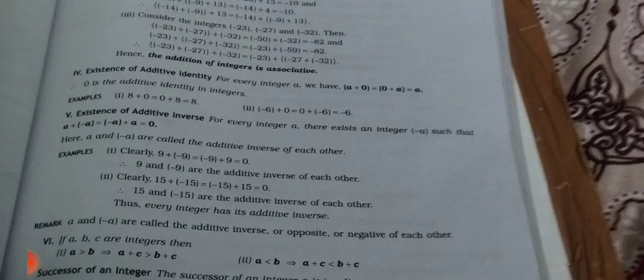Examples: 8 plus 0 equals 0 plus 8 equals 8. Minus 6 plus 0 equals 0 plus minus 6 equals minus 6.